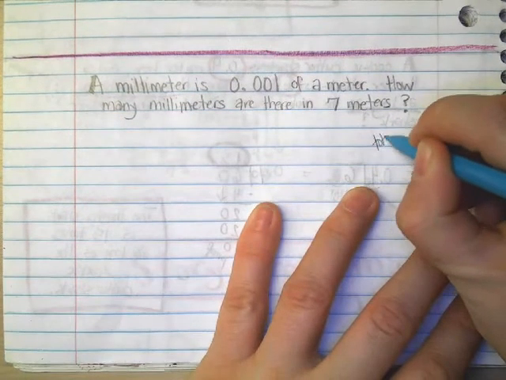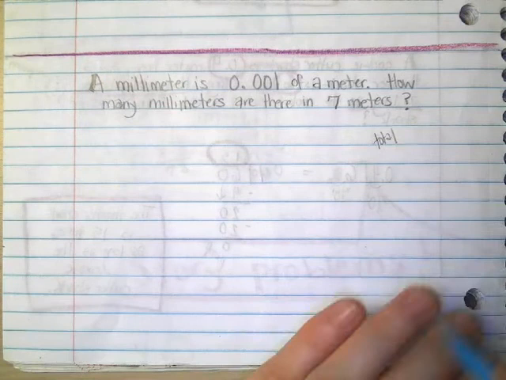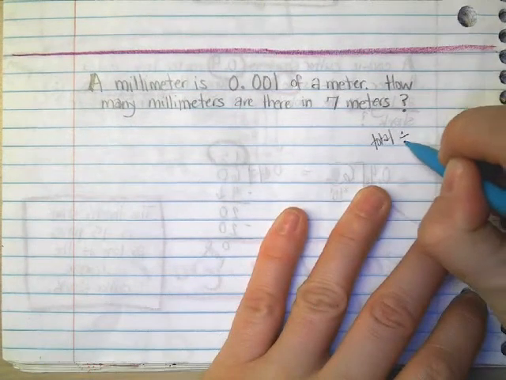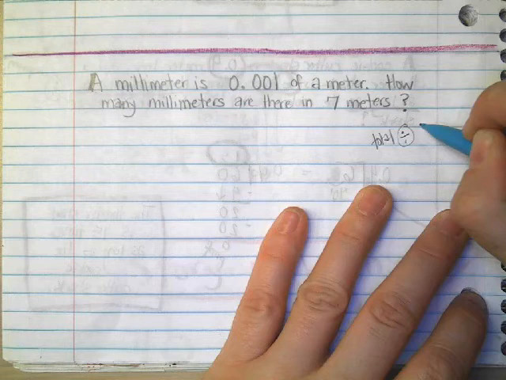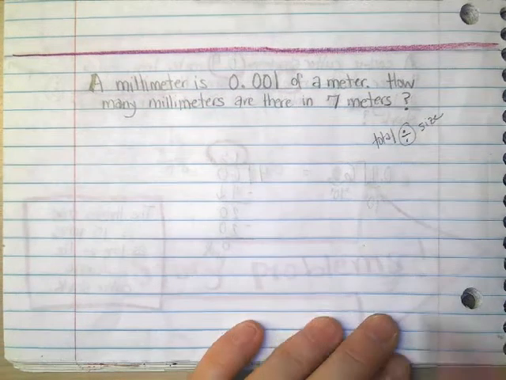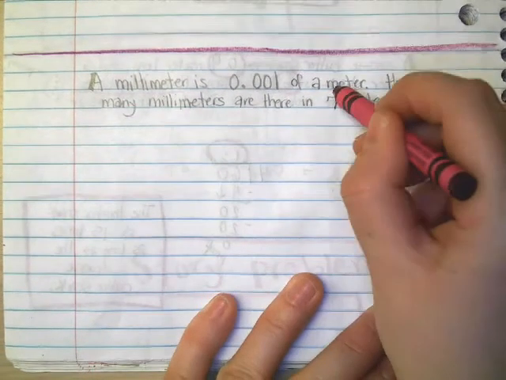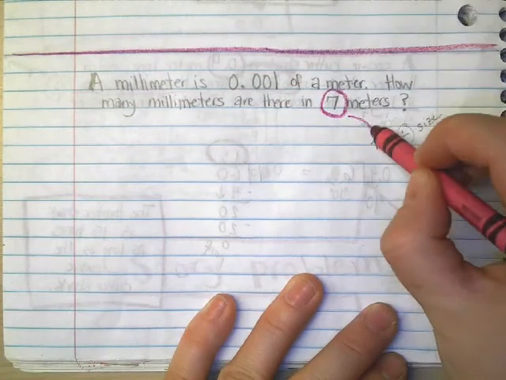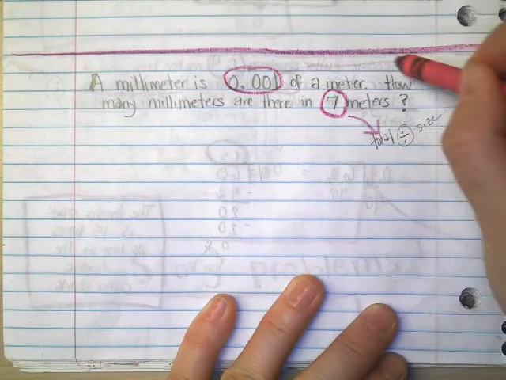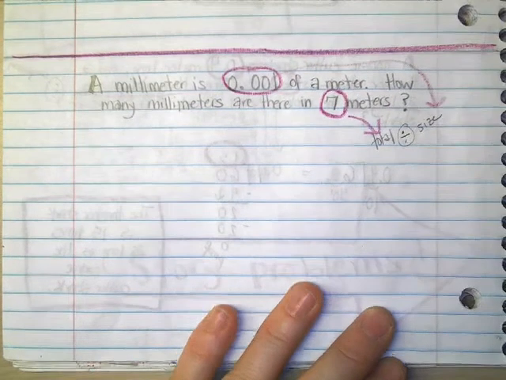How many millimeters are there in 7 meters? So I take the total and I divide by the size. This is a total divided by the size again. So my total is 7. That's my total.